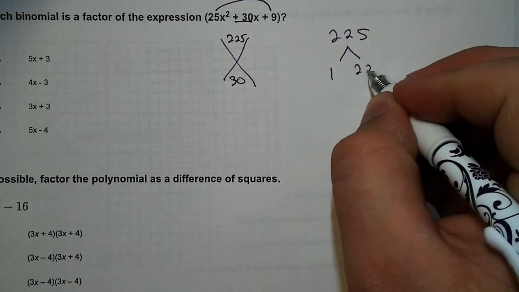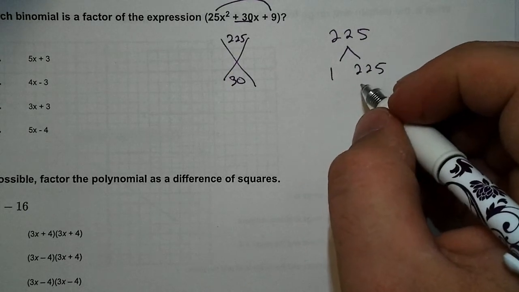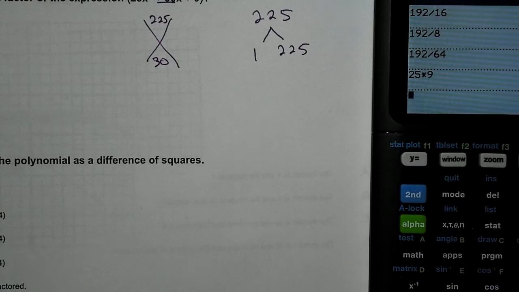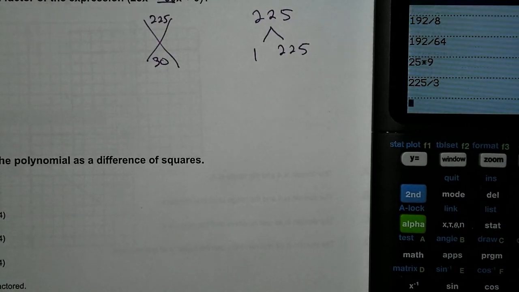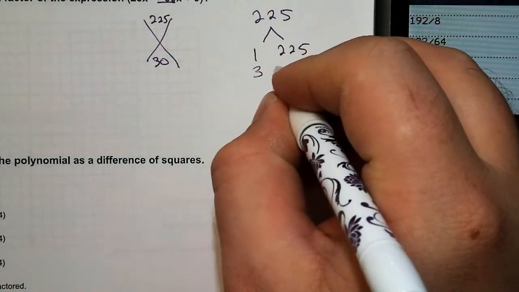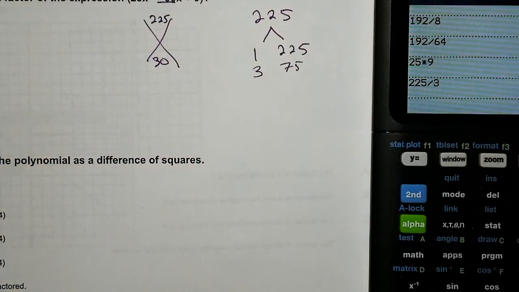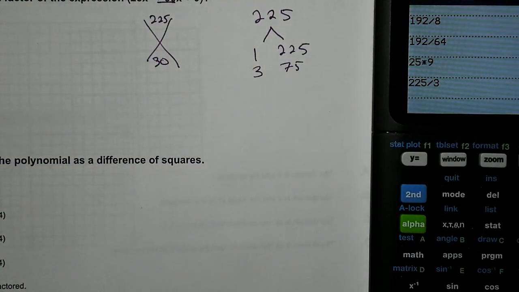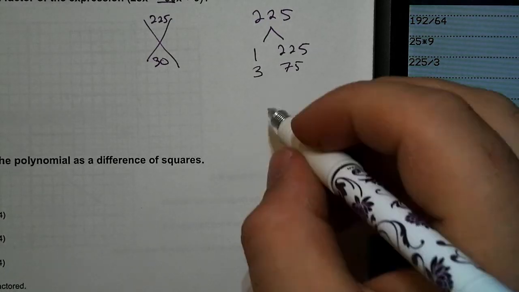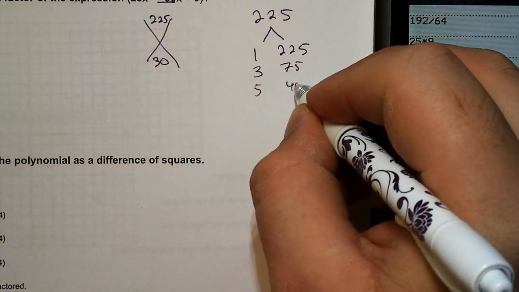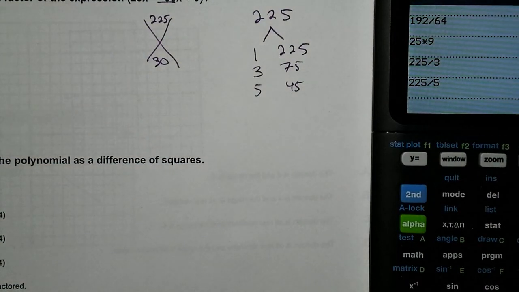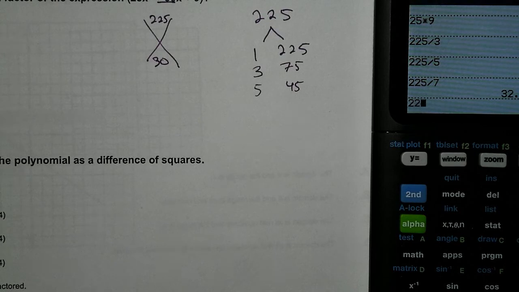1 times 225. Can't divide it by 2. Let's try by 3. 75 times 3. It's not even, can't do 4. Let's try it by 5. 45 times 5. 6 won't go in there. Let's try 7. Nope.